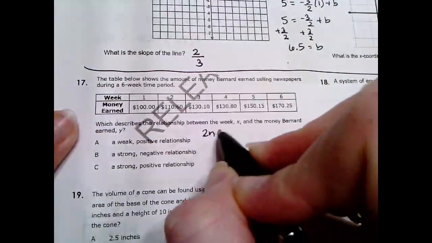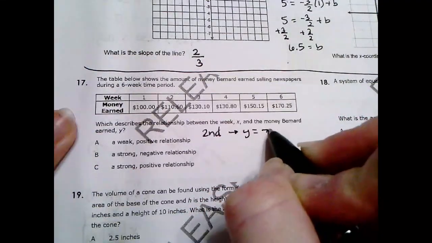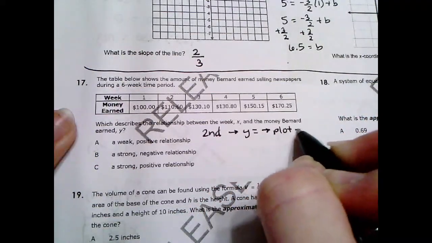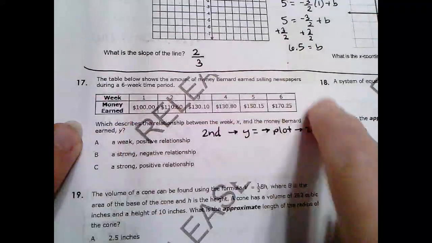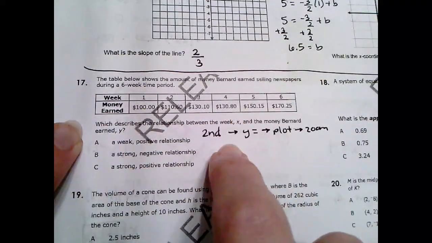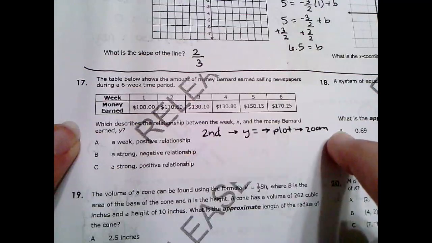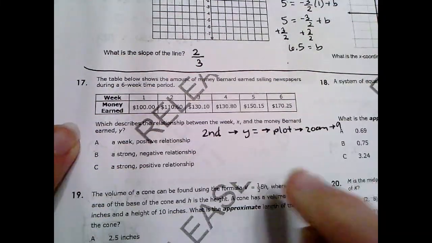You're going to hit second. You're going to hit y equals. You're going to plot. And you're going to zoom. That is if you want to use the graphing calculator. You can also plug this as a table into Desmos and imagine a line going through it. The actual graphing calculator in class will put a line going through it. You can hit 9. It will actually put a line going through it.